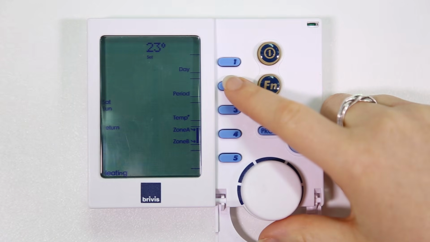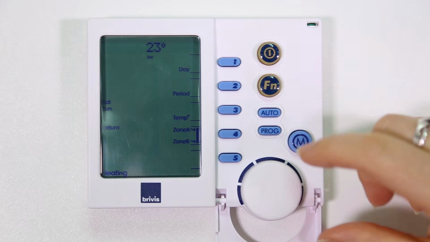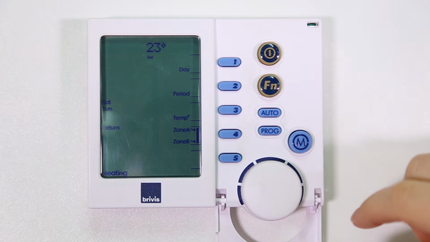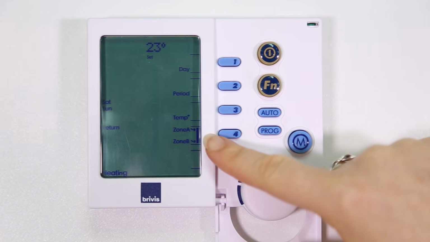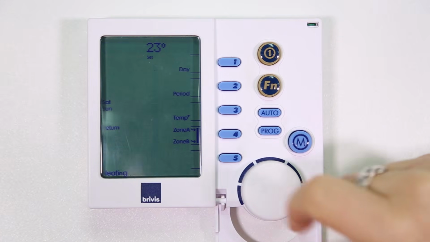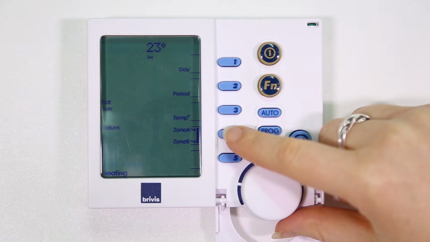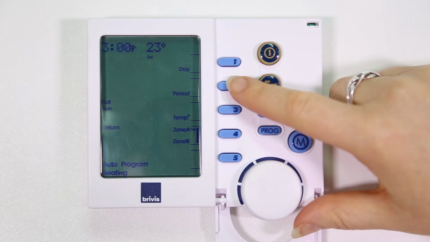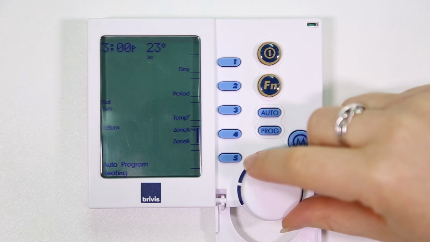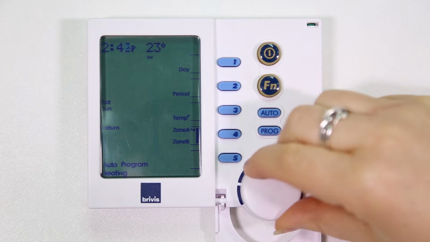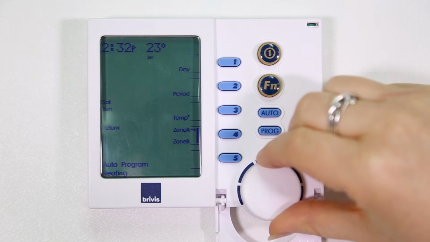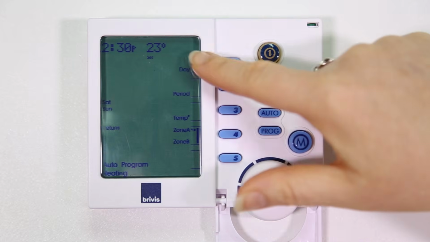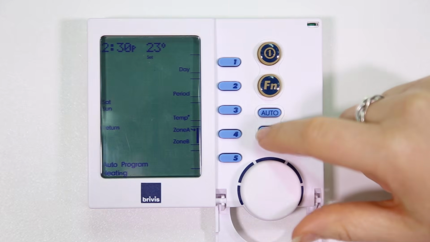Now when you return home, that'll be 3 o'clock. So we want to change that time to about 2:30 so that the house is warm by the time you get home, and we want it warm just the living area, not the bedrooms. So we'll change this to just zone A, and the time is back to 2:30, and the temperature there is already set at 23 degrees.